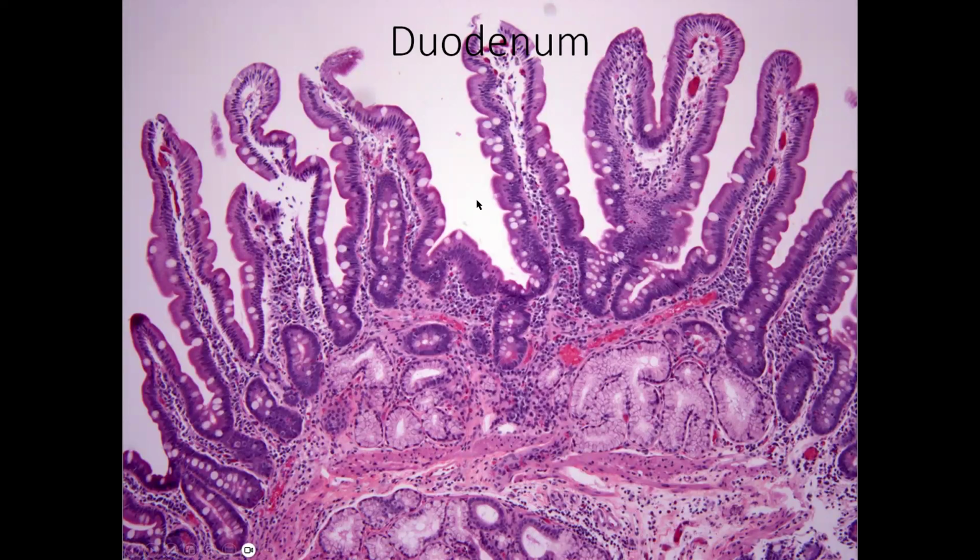Moving on to the duodenum, here's normal duodenum. So, I'm sure you realize that there are villi in the duodenum. And so we see these nice long villi. They're about maybe 5 times longer than the glands in normal duodenum. There's also these mucin-producing Brunner's glands here.